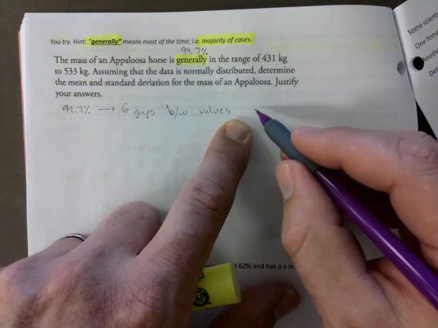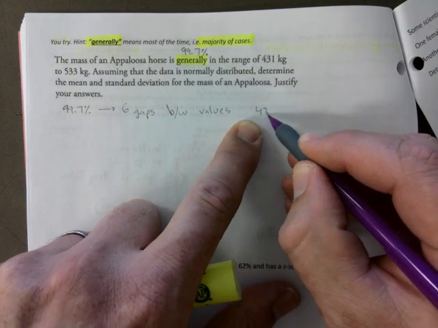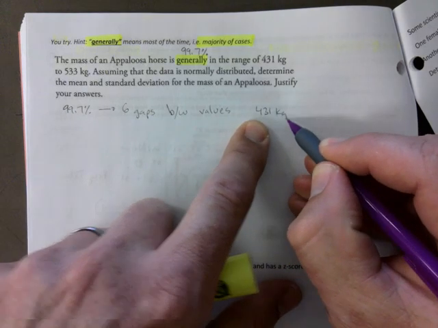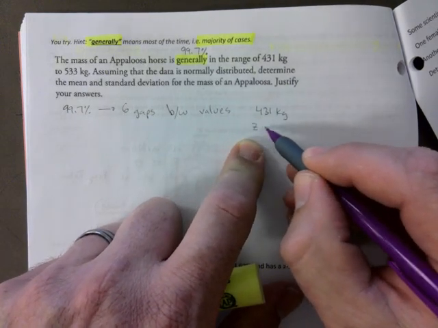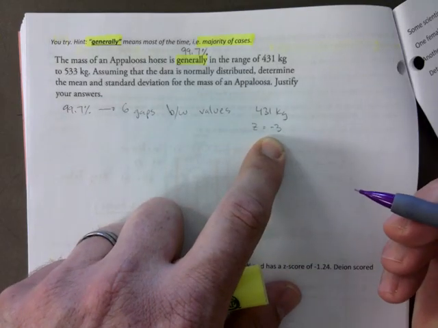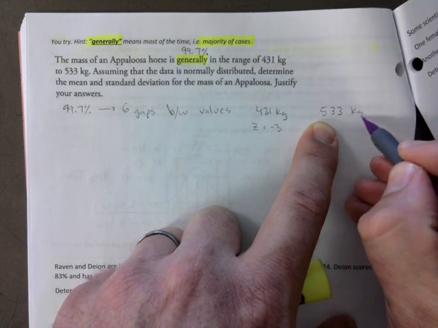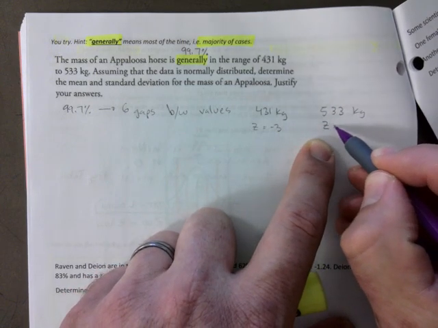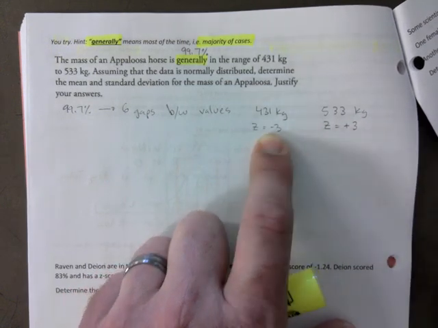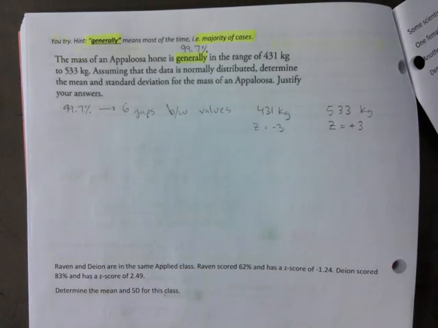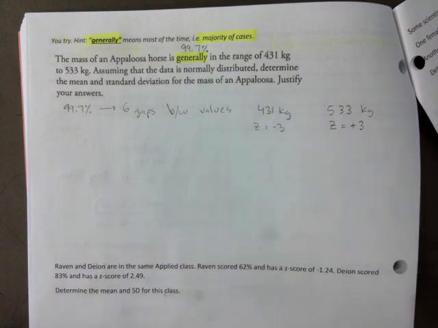So that tells us that 431 kilograms has a z-score of -3, whereas 533 kilograms has a z-score of +3. We know that just by looking at the 99.7%. It goes from -3 to +3.